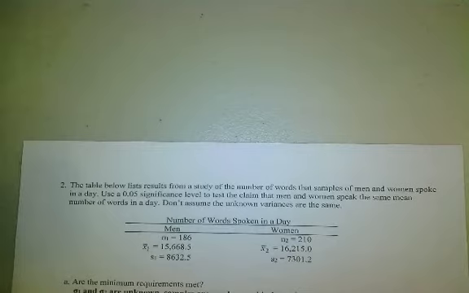And we have a sample of 210 women who spoke, on average, 16,215 words per day. And then their standard deviation was 7301.2. So again, what is it we're really after? What we're really after is, yeah, they're different. But are they different enough to support the claim that men and women speak the same number of words in a day on average, or that they don't?